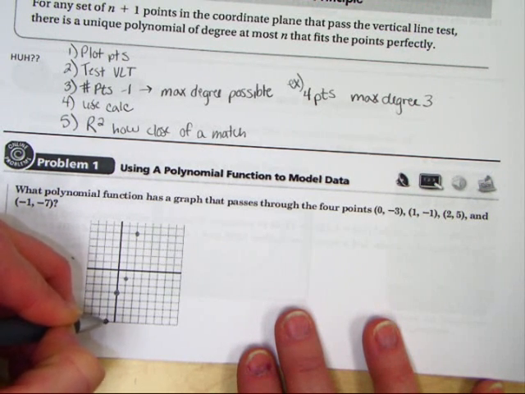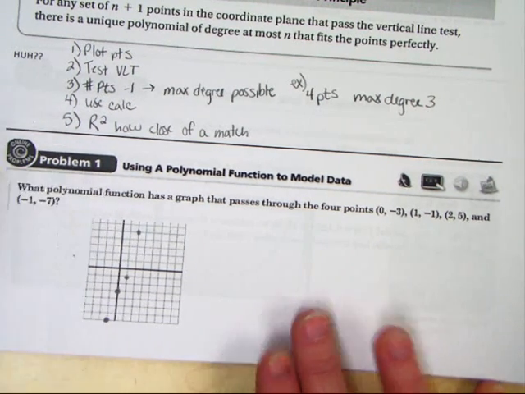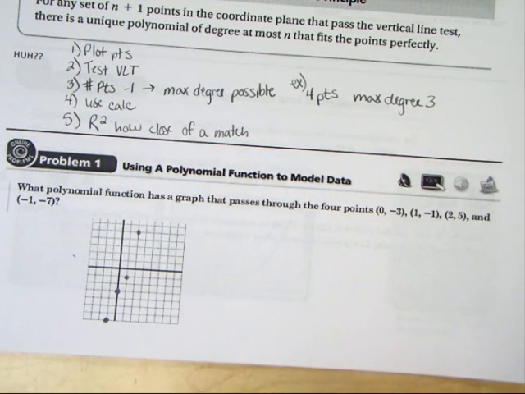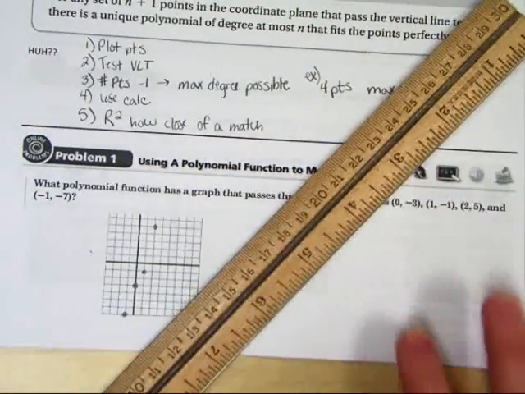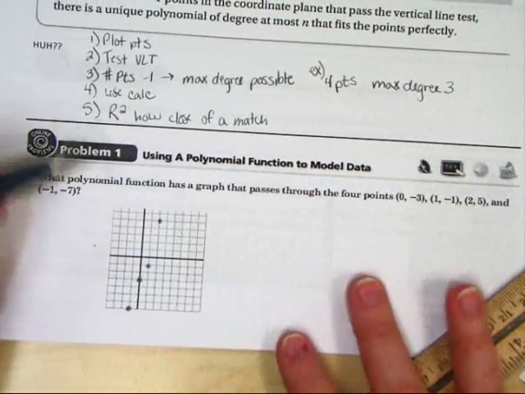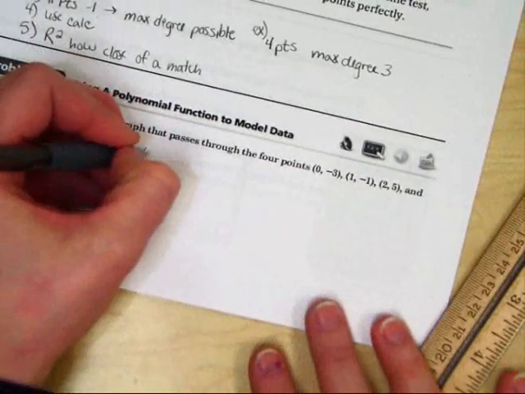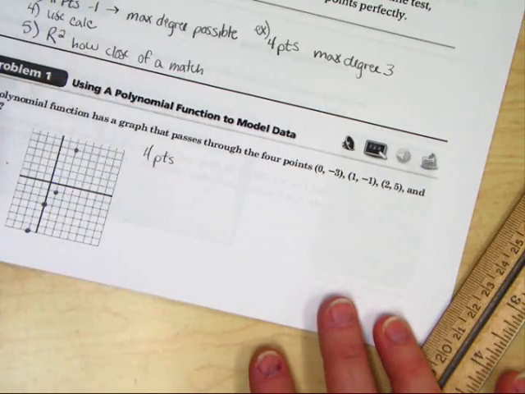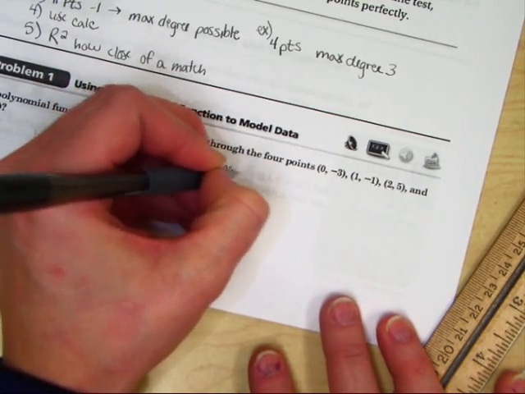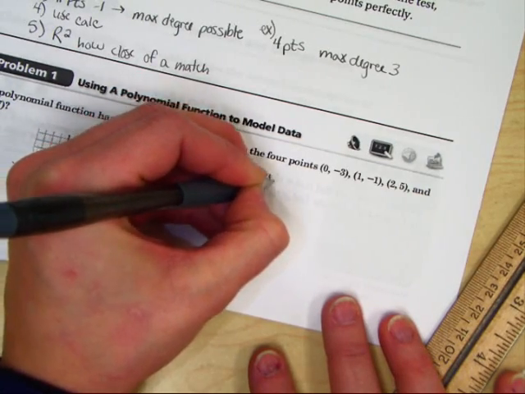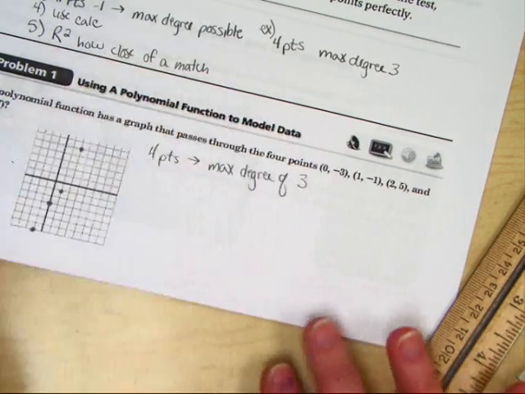Pause the video if you haven't caught up plotting your points. Now this is definitely not a straight line. There's no way I could take a ruler. So I can't call this thing linear. See how a straight line doesn't match it? It doesn't really look like a parabola. But what I did notice is that they gave me 4 points to plot. 4 points minus 1 means it has a max degree of 3, which is a cubic.